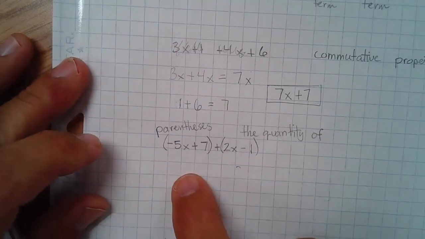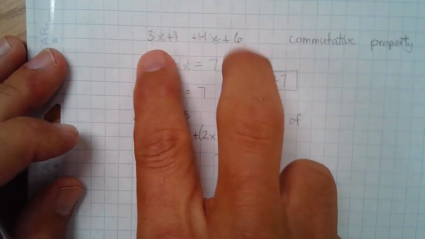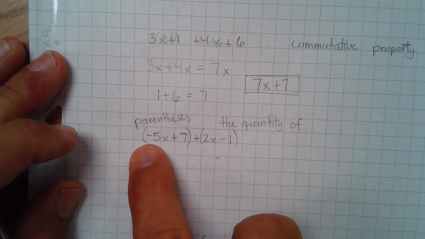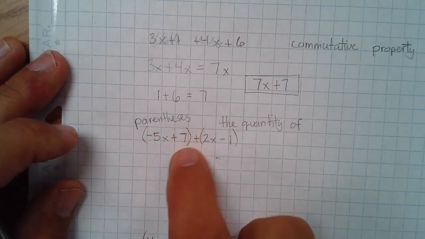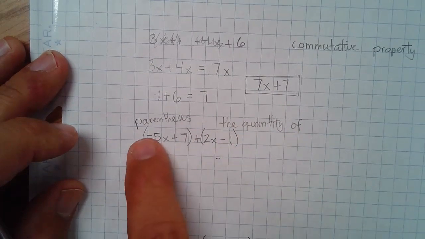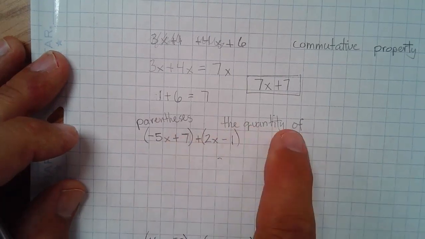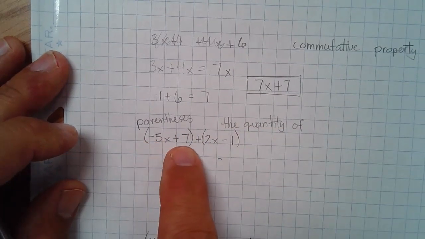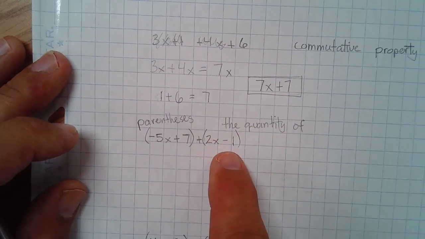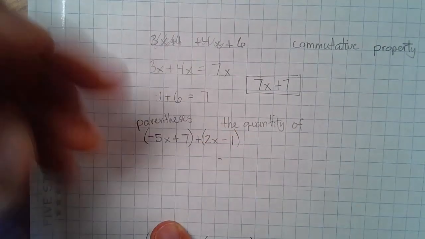Okay, now we have these parentheses here, and that really works the same as this kind of problem. We have 2 sets of parentheses. When you have something in parentheses, you read it as the quantity of. The quantity of negative 5x plus 7 plus the quantity of 2x minus 1. And this is how I'd put them together.